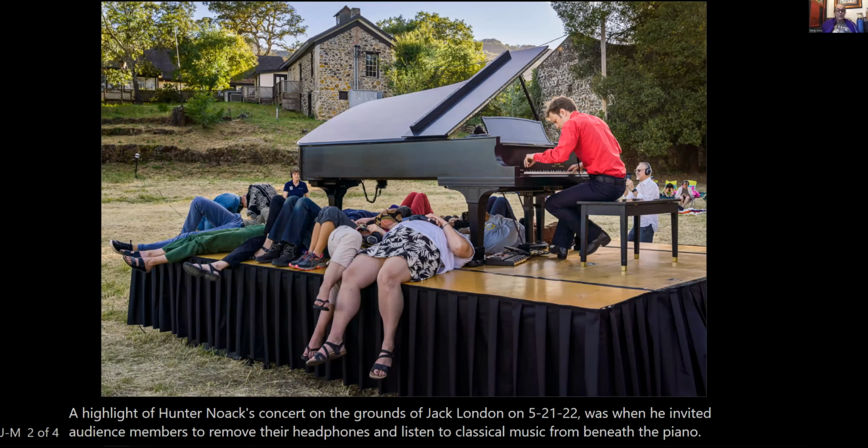A highlight of Hunter's Noack concert on the grounds of the Jack London on 5/21/22 was when he invited audience members to remove their headphones and listen to classical music from beneath the piano.